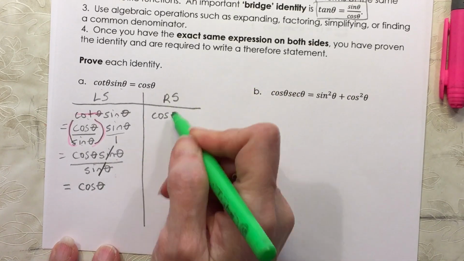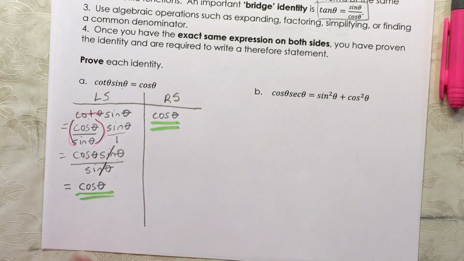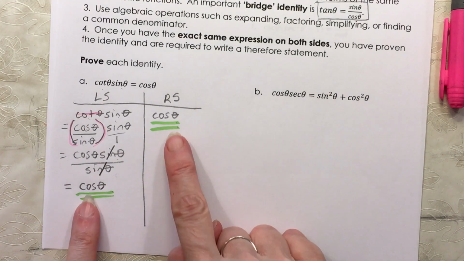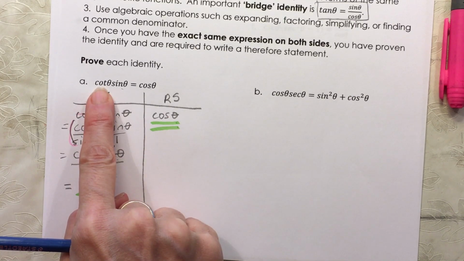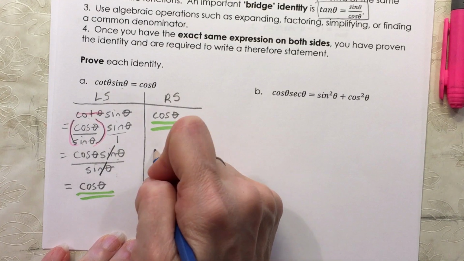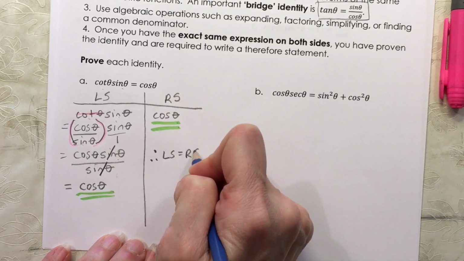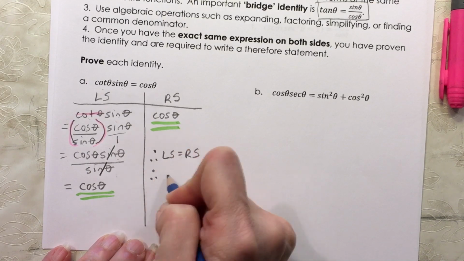So when you have it so your left side and right side match, we do a double underline. And now we've proven that cotangent theta times sine theta is actually equal to cos theta, that it actually is an identity. So we say, therefore, left side equals right side, therefore proven.